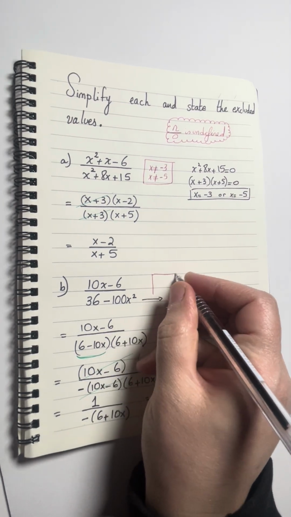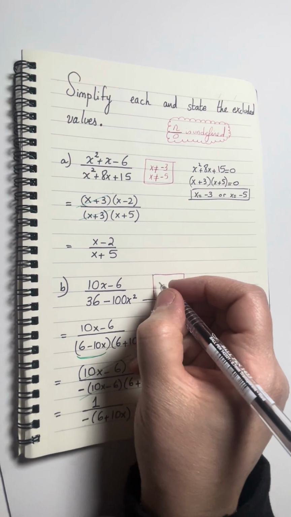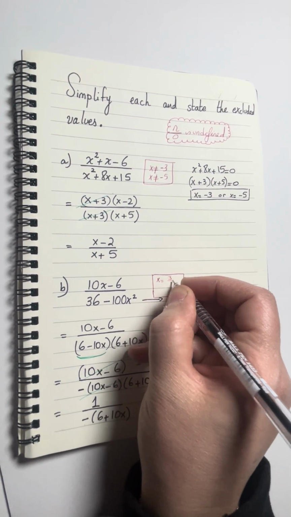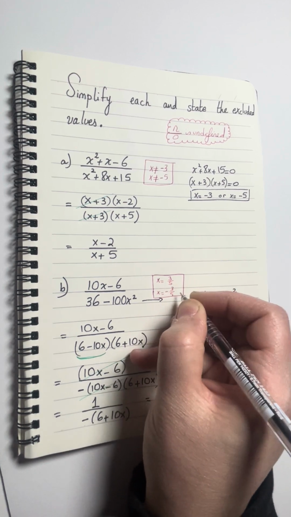We forgot to write the excluded values. So from this calculation, the excluded values are 3 over 5 and minus 3 over 5.